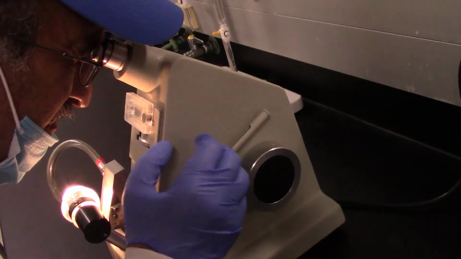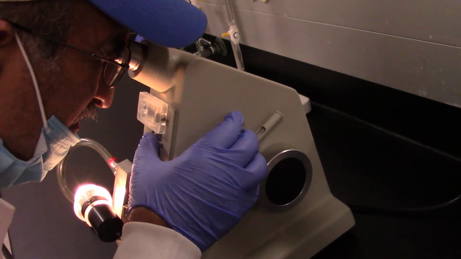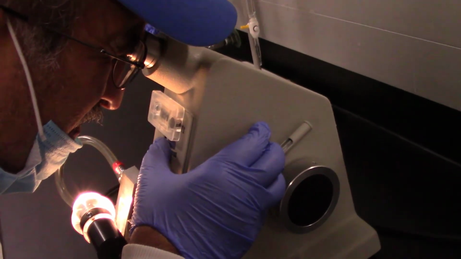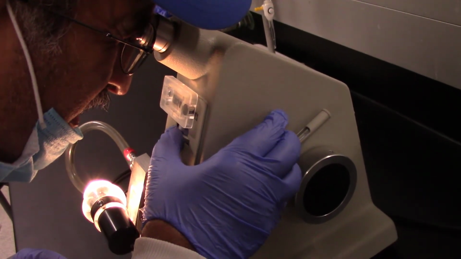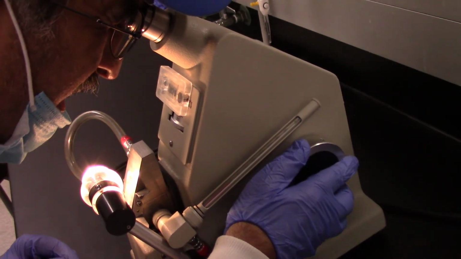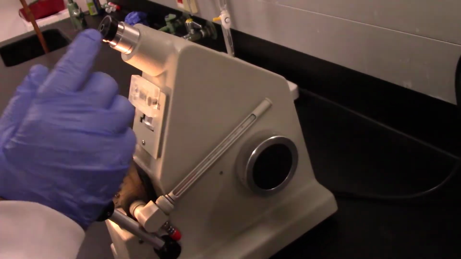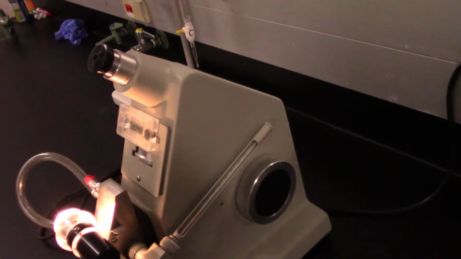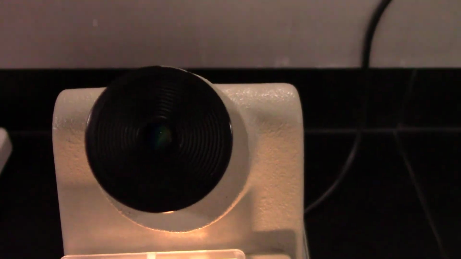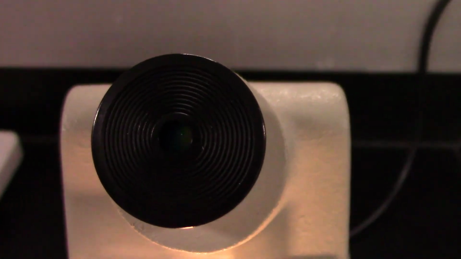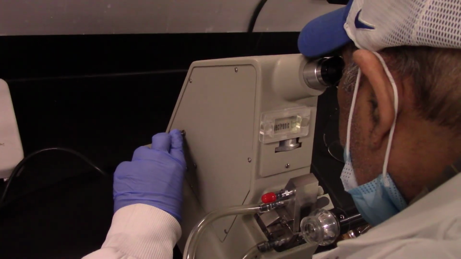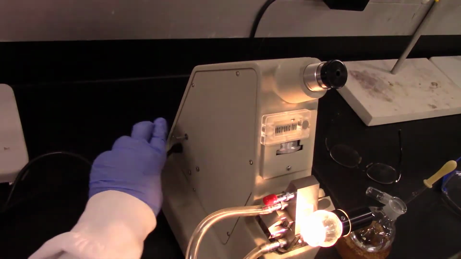That's what I'm doing right now, using this adjuster. This is the main knob that you can use to move the shadow up and down so that the shadow moves to the middle of the crosshairs. Now it's very difficult for us to show you what is going on inside the eyepiece. However, you have to basically just believe us.